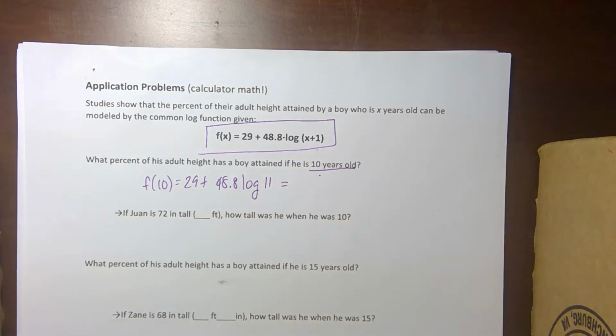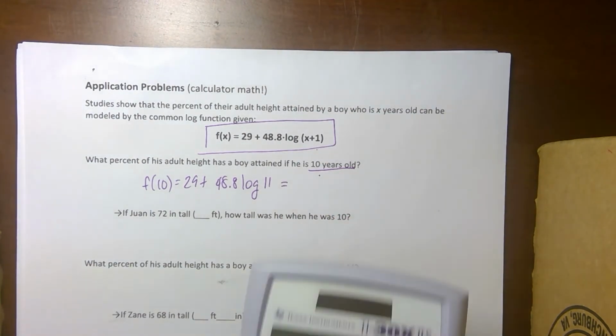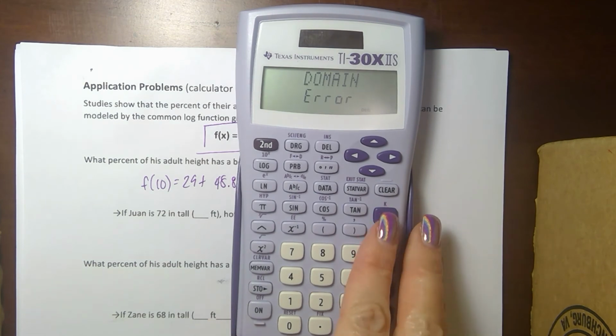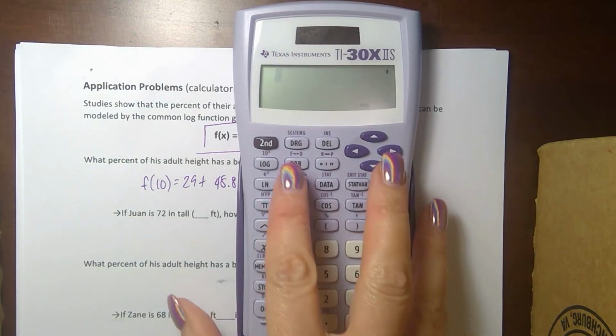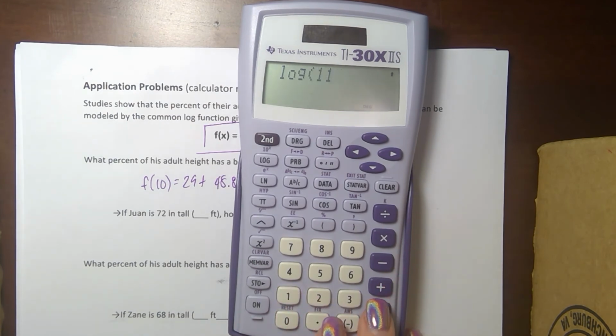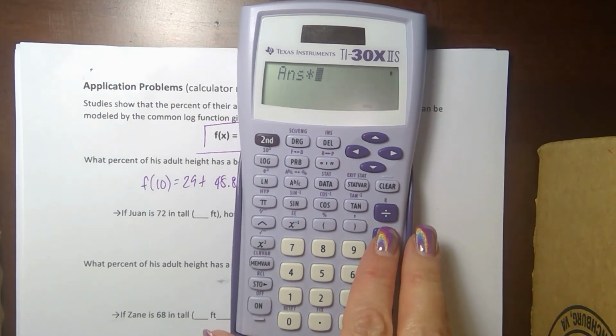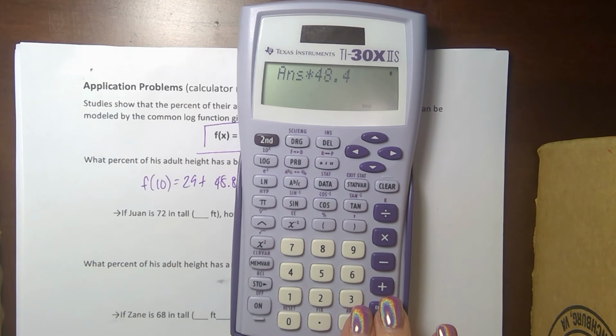I'm going to start with log of 11, enter, times 48.8, enter, plus 29.